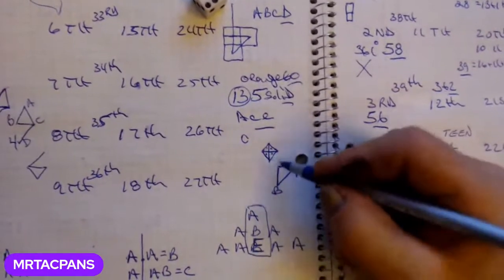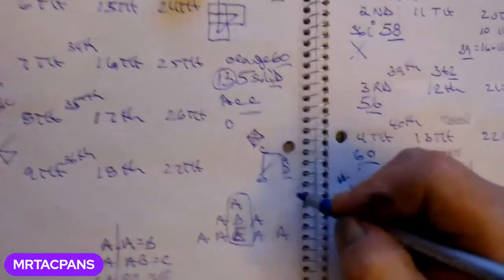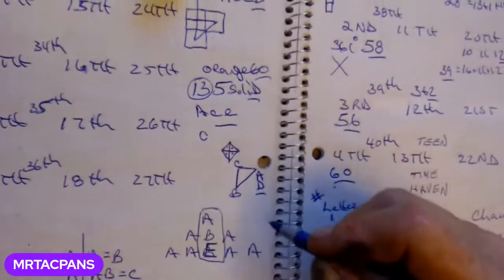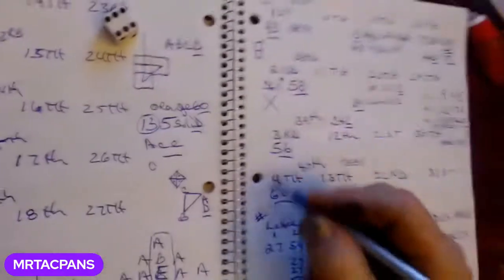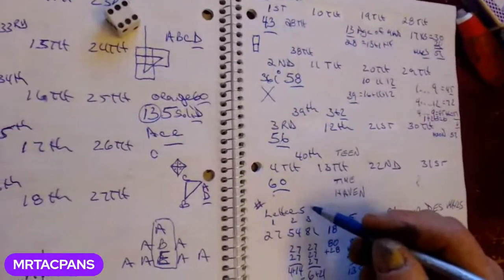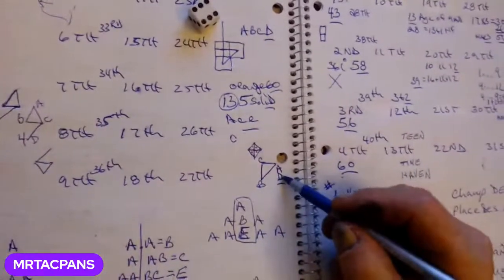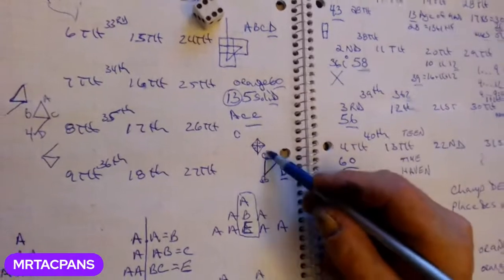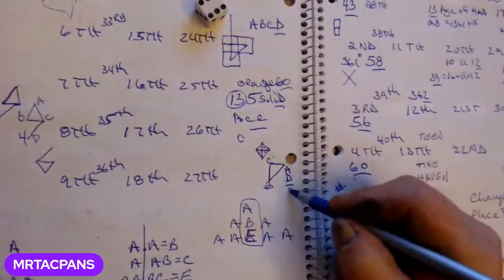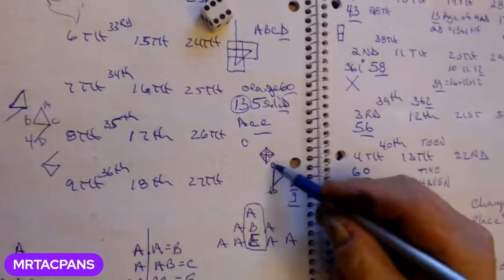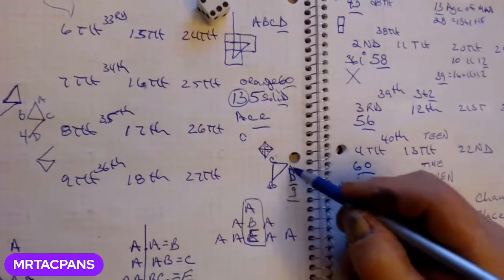A, B, C, D. D goes back to A. So when D goes back to A, we don't need A anymore, and we can move up a level. So then we're going to go E, F, and then we're going to go G, H, I, J. So now we have J.